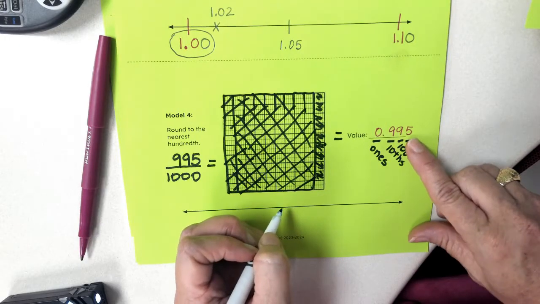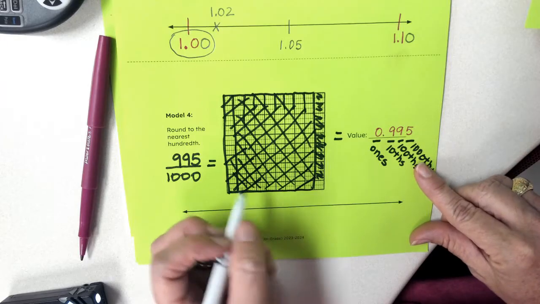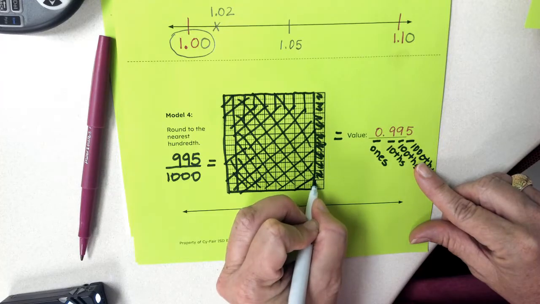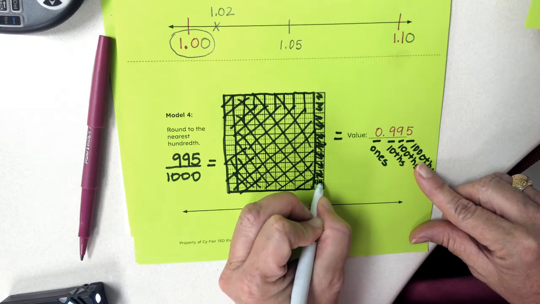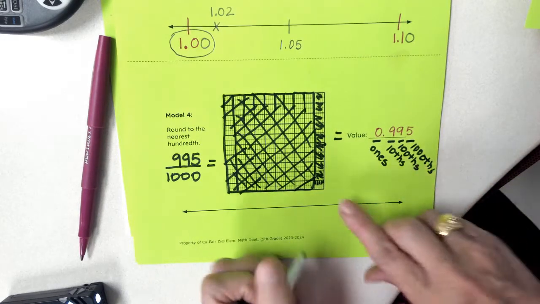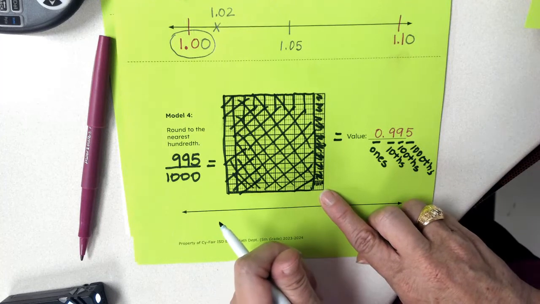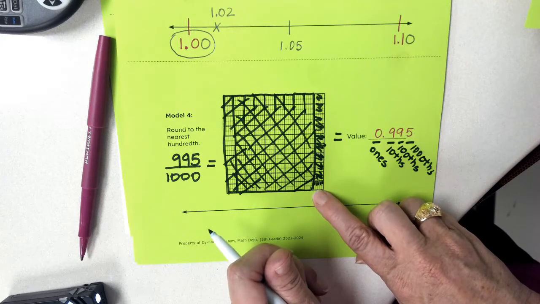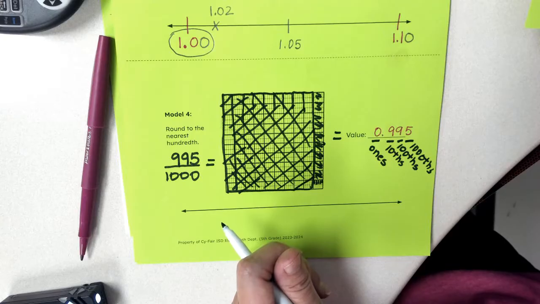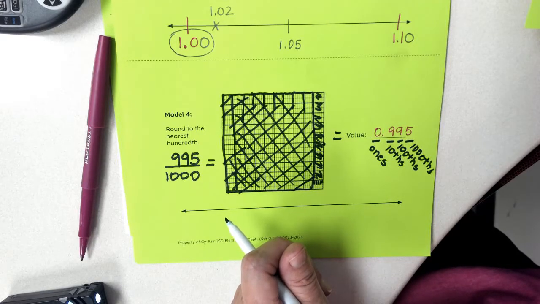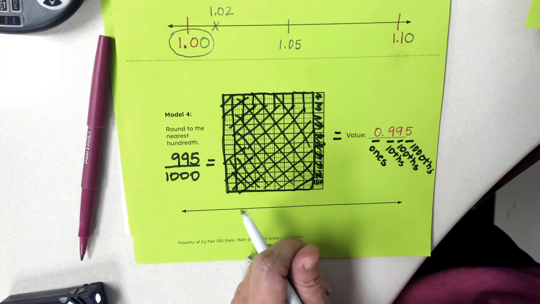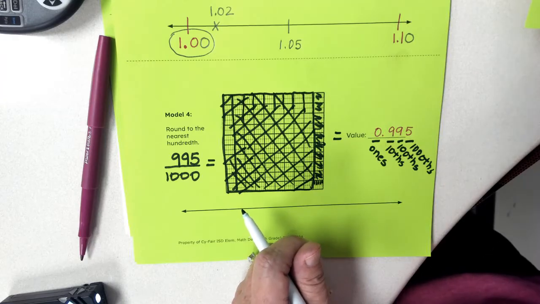And then I need 5 thousandths. The thousandths are the very tiny little places, so I'm going to shade in a whole little row. The only thing that is left without any shading is the last 5. So if I think to myself, this is almost the whole thing. So I bet my answer is probably going to be close to the number 1.